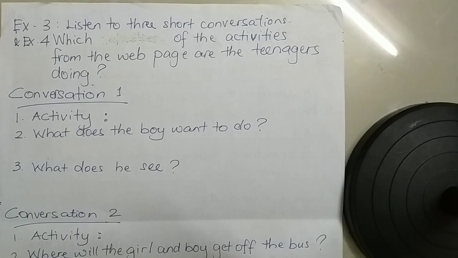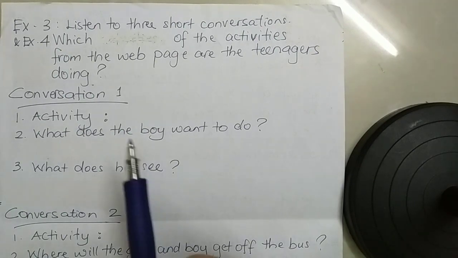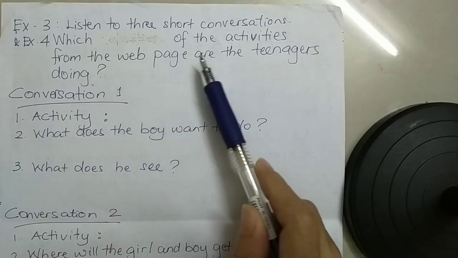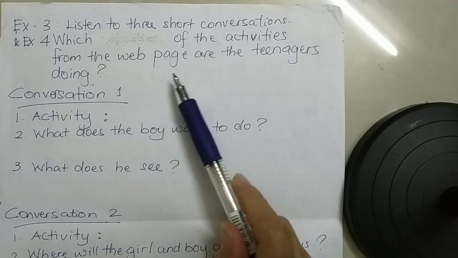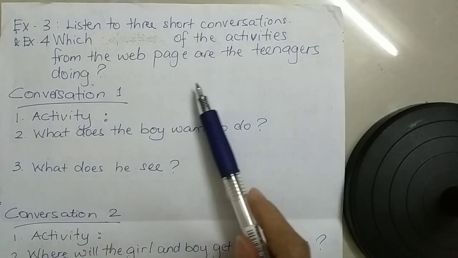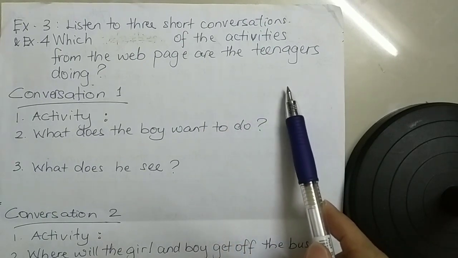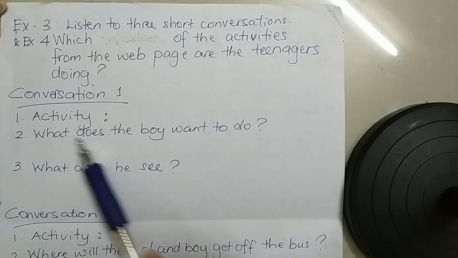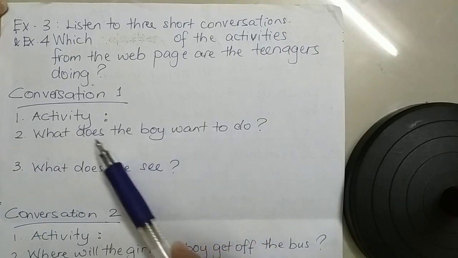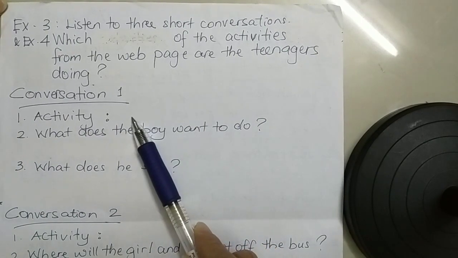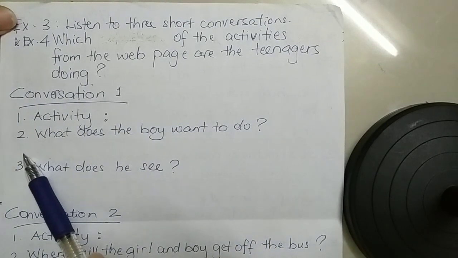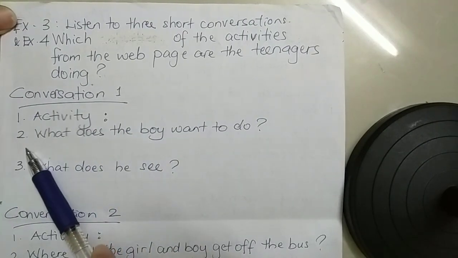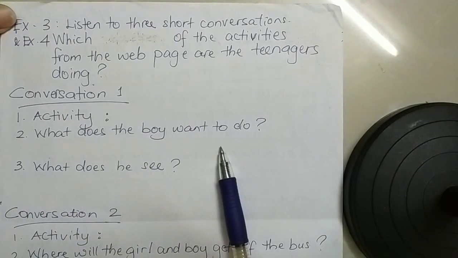For exercise 3 and 4, I prefer to combine them together. Let's look at the questions here. Listen to 3 short conversations. Which of the activities from the webpage are the teenagers doing? So I put it in this way, conversation 1, whereby I put the activity here in the first place. 2, as the first question. 2, what does the boy want to do?